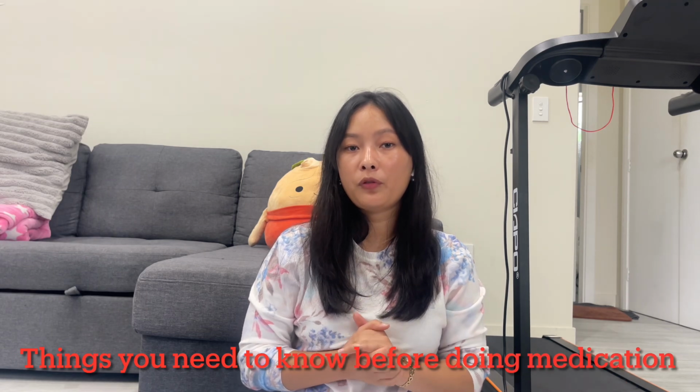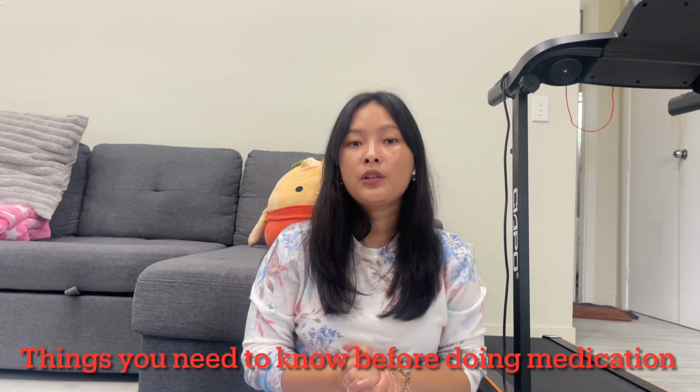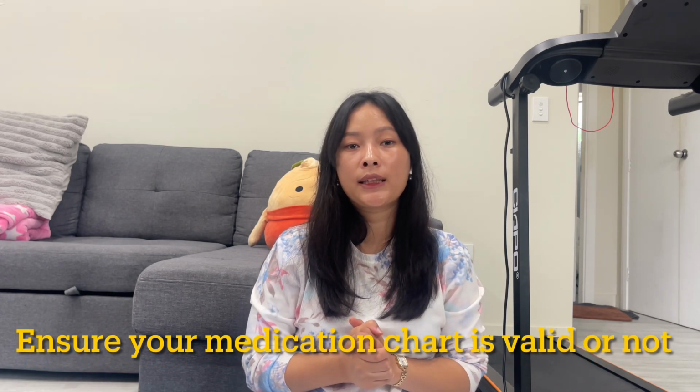So now that is about the overview of the medication chart. Now let's move to another vital part that you need to know before doing any medication. Before doing any kind of medication, you must ensure that the medication chart is valid or not. So how can you verify if the medication chart is valid or not?